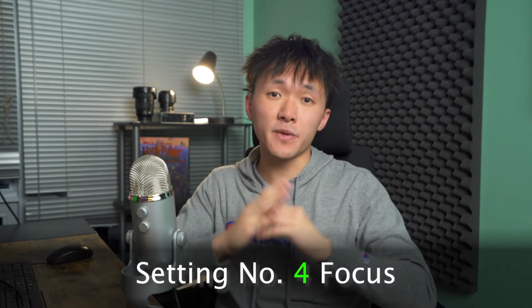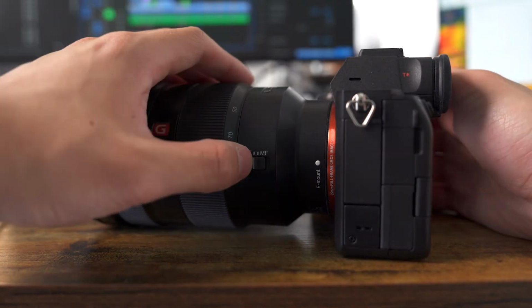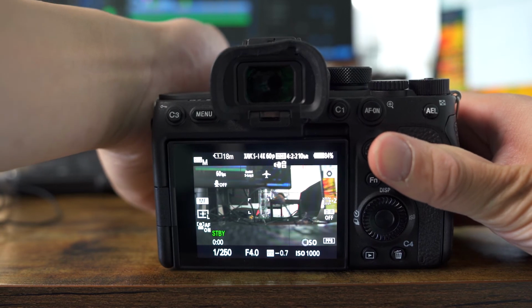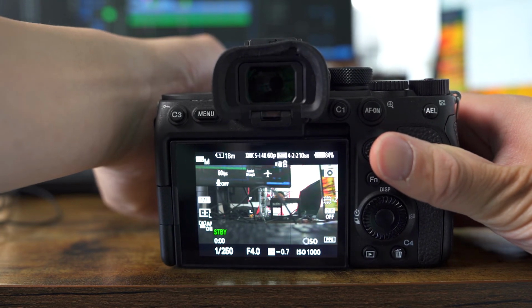Camera setting number 4, focus. When recording a scene behind the camera, I will usually set it to manual focus, because we don't want the camera to hunt for another object and to change focus while recording.